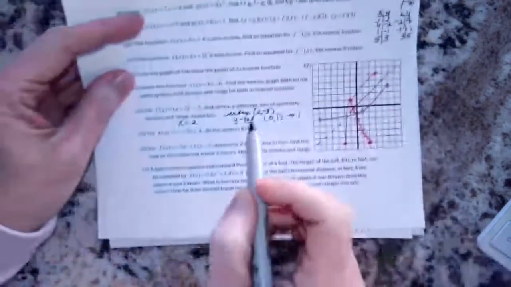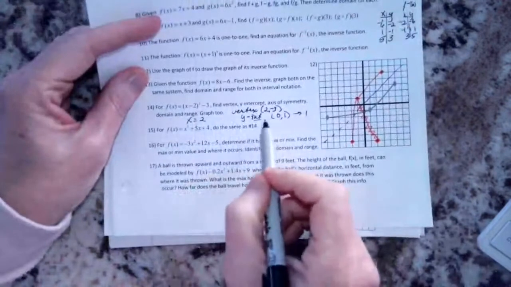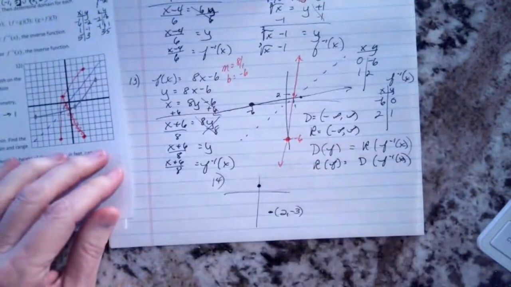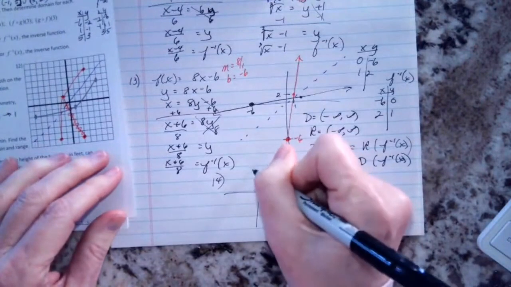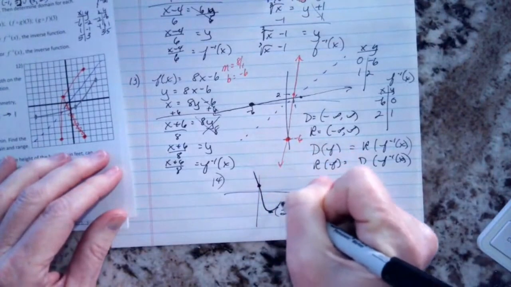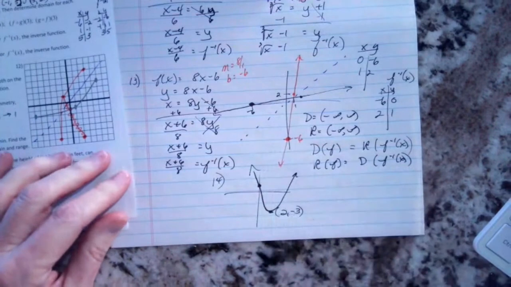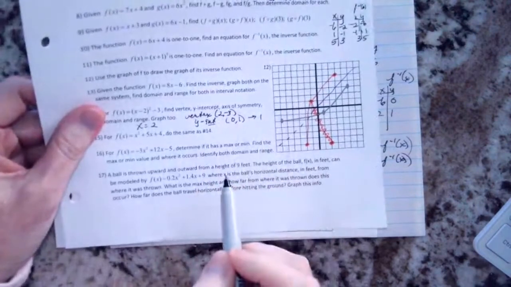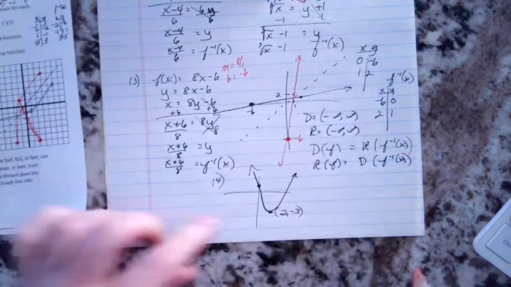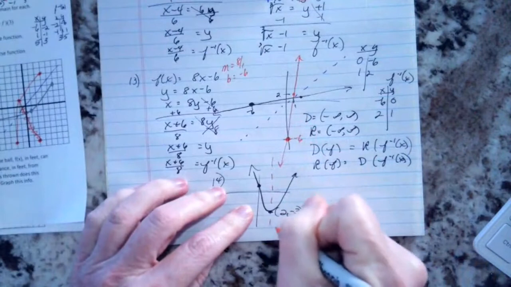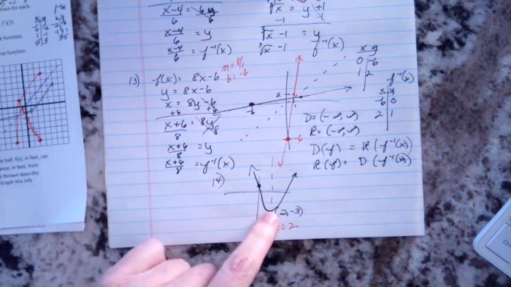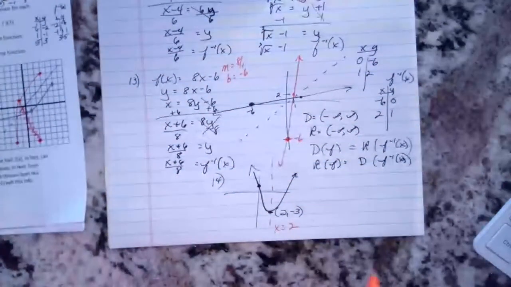We've got another point for it: the y-intercept is at 1. So I know that it's going to cross through there on its travels. Something like that is the way it will look. Just make sure that it goes through 2, -3 and goes through 1. Those are the things you have to worry about. The axis of symmetry, x equals 2, is just the vertical line that runs through the vertex point.